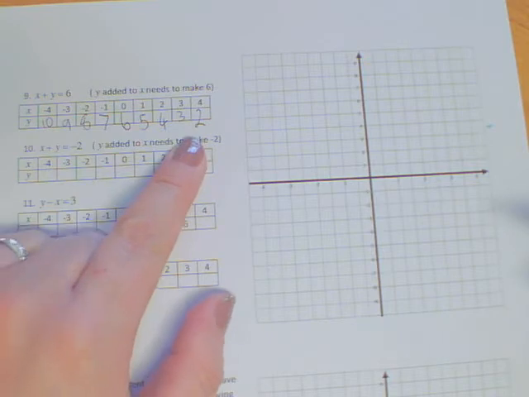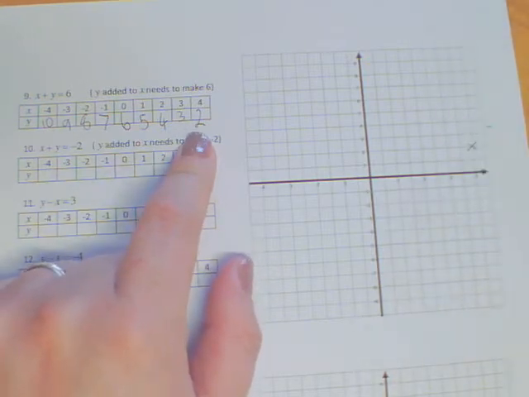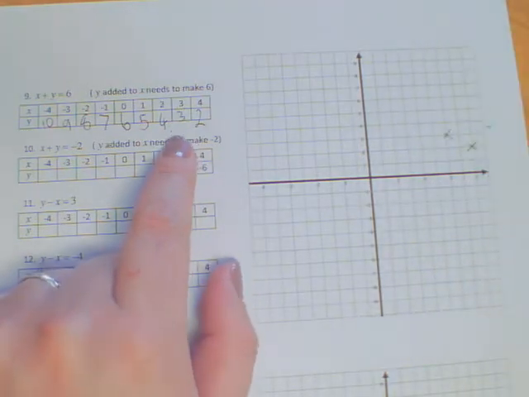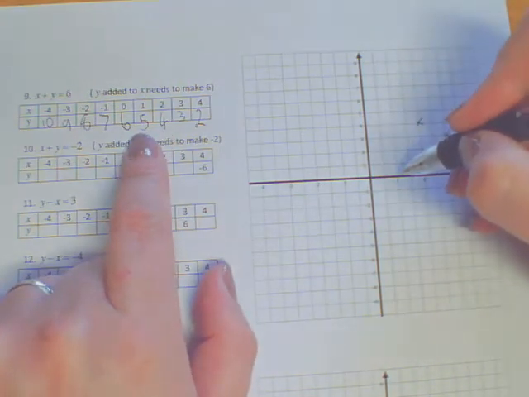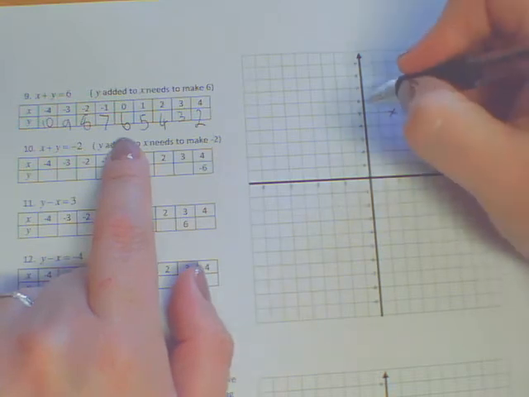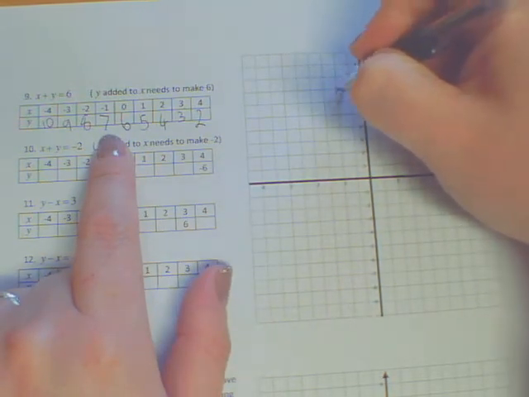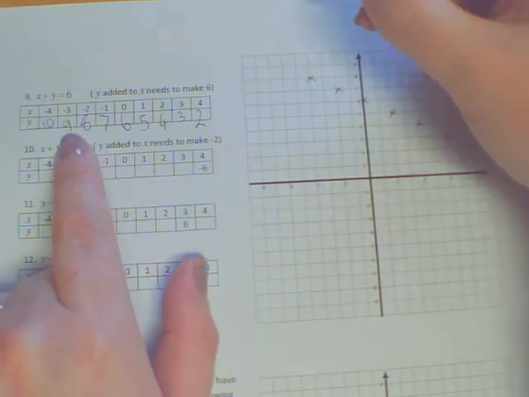Again, I can then plot these as coordinates. So 4, 2. You'll see these graphs look a little bit different in a second. 3, 3, 2, 4. Can you see the graph is going in the opposite direction? It's got a negative gradient. So 0, 6, minus 1, 7, minus 2, 8, minus 3, 9.